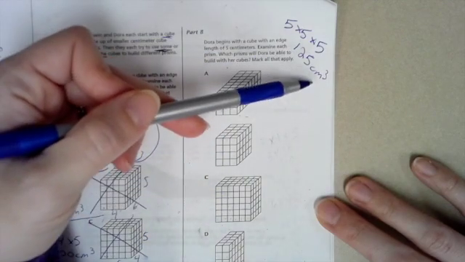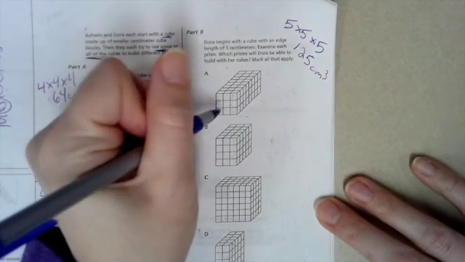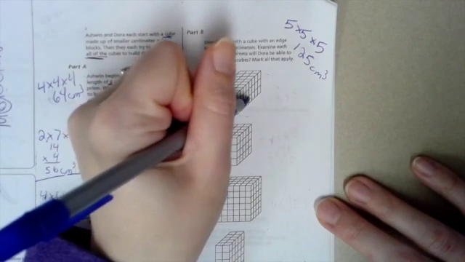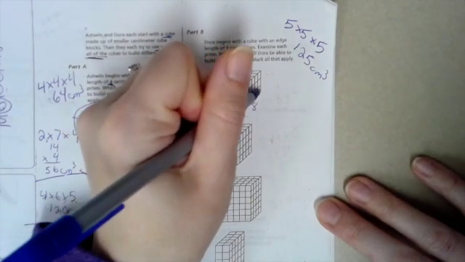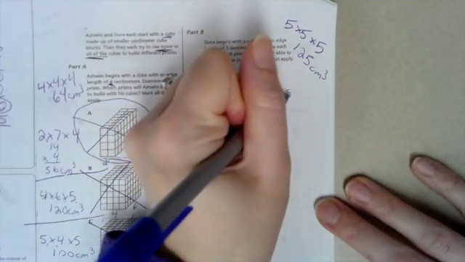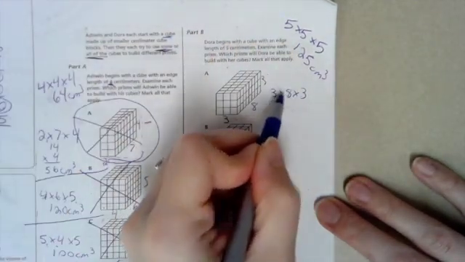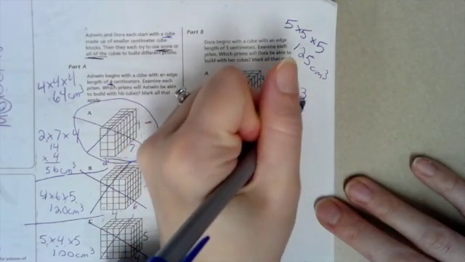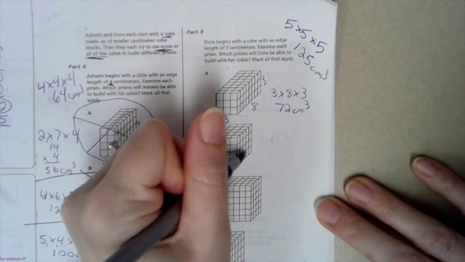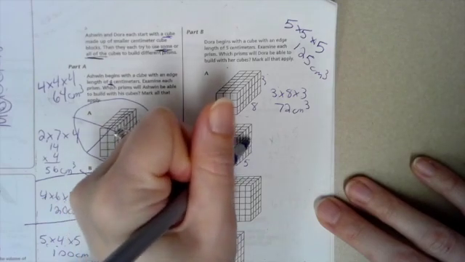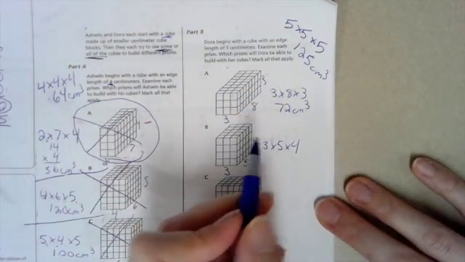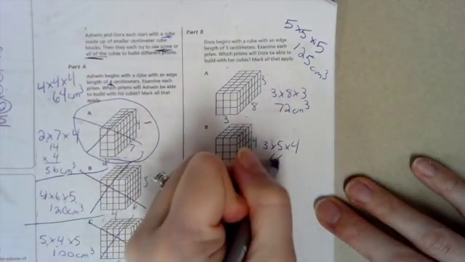cubic centimeters or less. So the length is 3, 1, 2, 3, 4, 5, 6, 7, 8, and 3. So 3 times 8 times 3, which is 9 times 8, which is 72 cubic centimeters. 3 times 1, 2, 3, 4, 5 times 1, 2, 3, 4. 3 times 5 times 4. That's 15 times 4, which is 60 cubic centimeters.